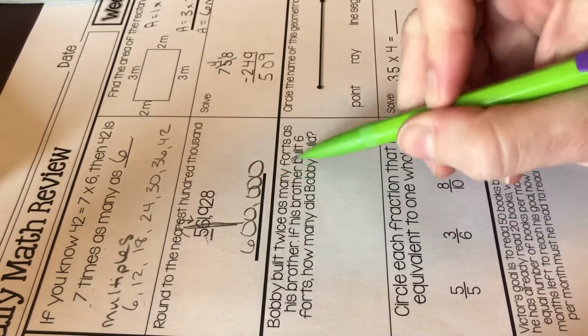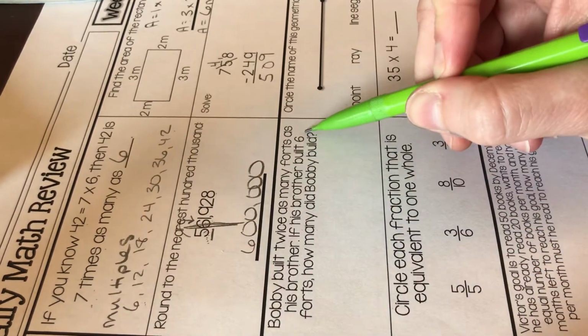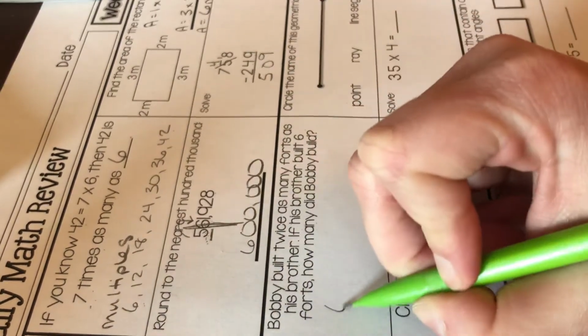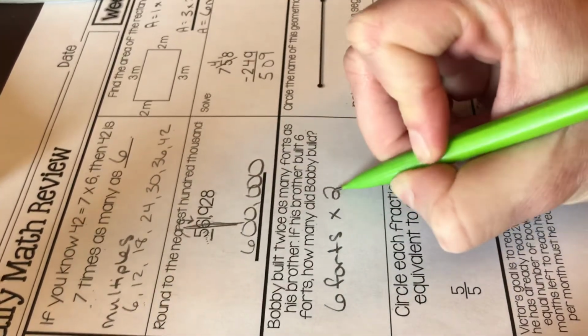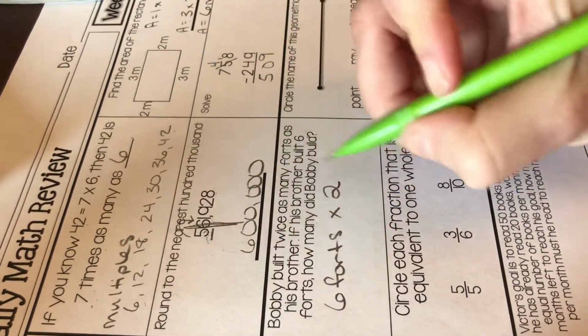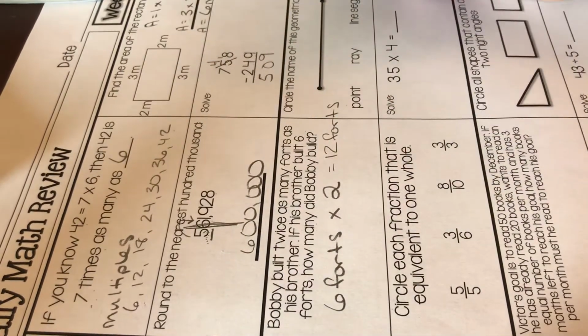Bobby built twice as many forts as his brother. If his brother built 6 forts, how many did Bobby build? So 6 forts, and Bobby built twice as many. So that sounds like 2 times as many. So that would be 12 forts. Please make sure to label your answer.